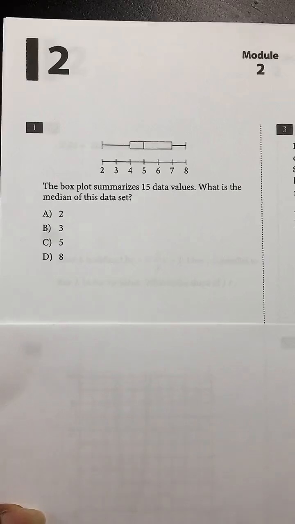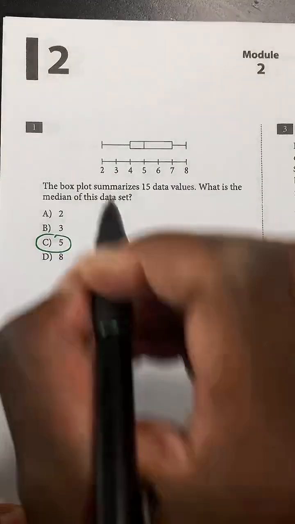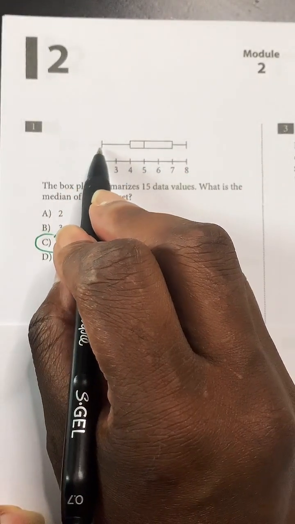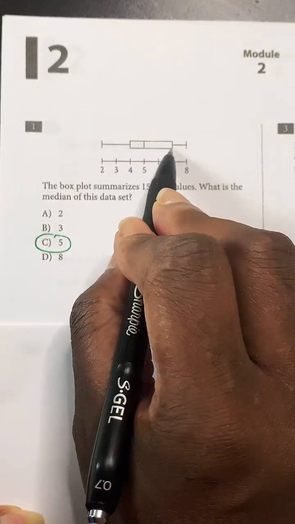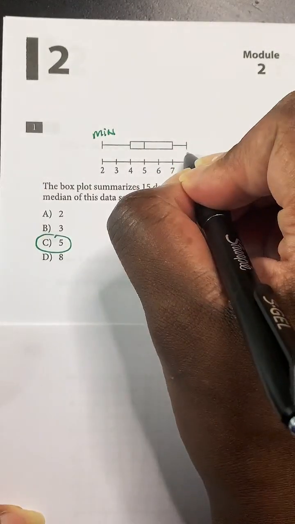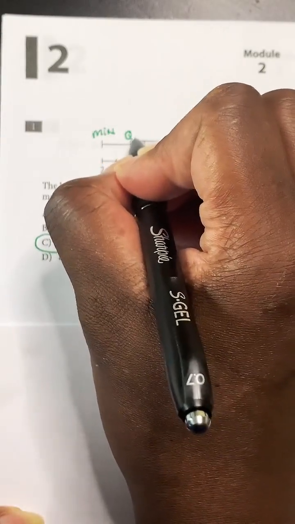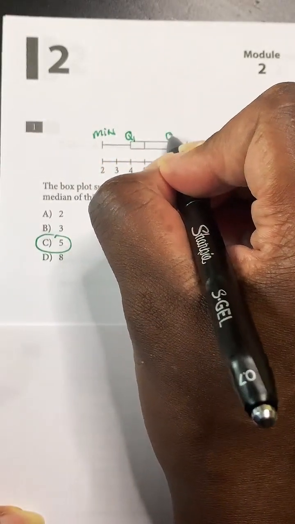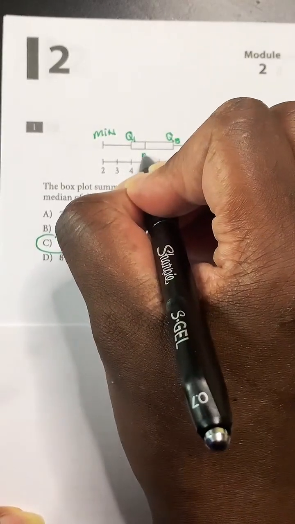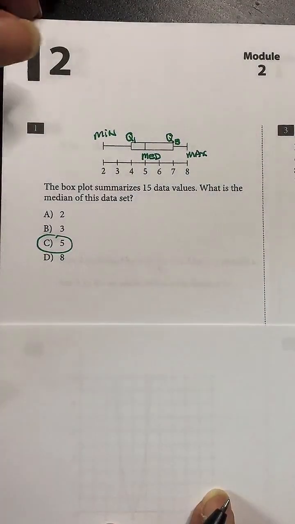All right. So we're taking a look at box plots. Your answer for this one is 5. Reason being, we have basically our 5-point summary: 1, 2, 3, 4, 5. This is going to be your min. This one is going to be your max. Then you have your quartile 1, then you have your Q3. And right here is going to be your median, and that's what they're looking for. Basically, the middle of your data set.